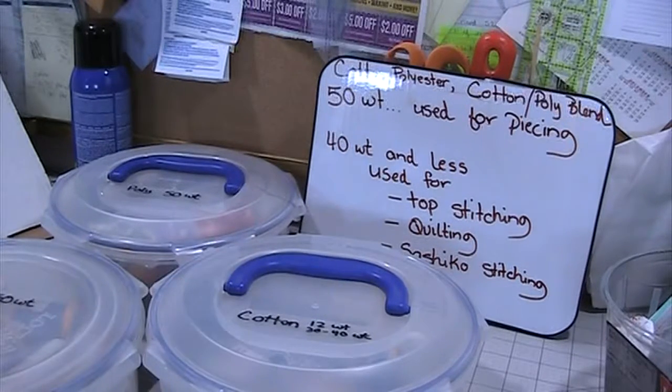And today I want to talk about thread weight and a brief touch on stitch length. I have been sewing for over 40 years, and I learned garment sewing. With garment sewing, you're just used to one kind of thread. There is no changing the stitches or changing a stitch length or anything like that.